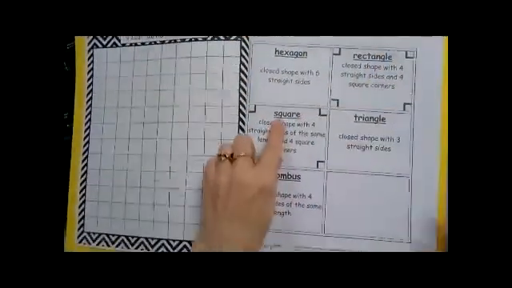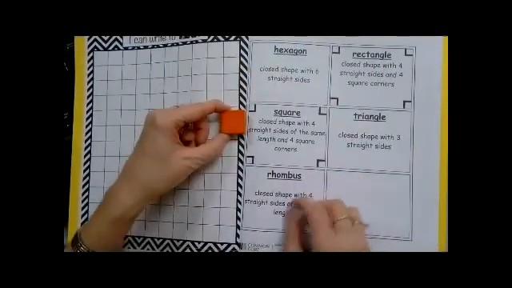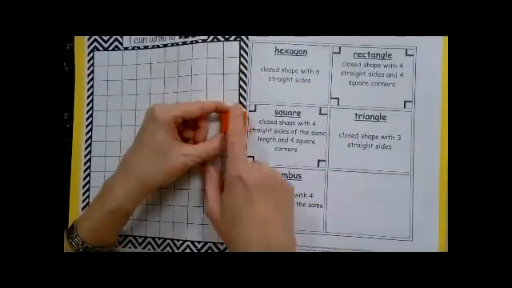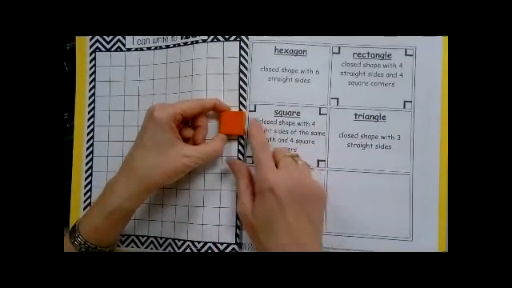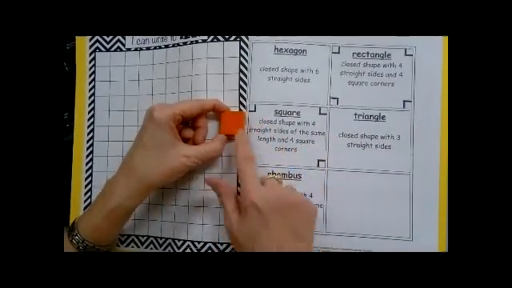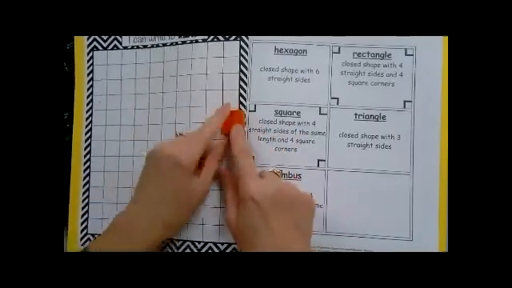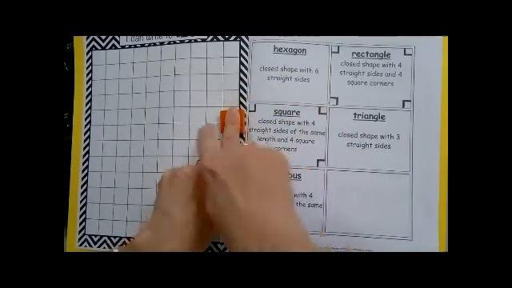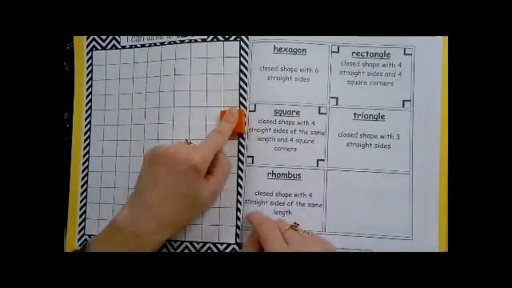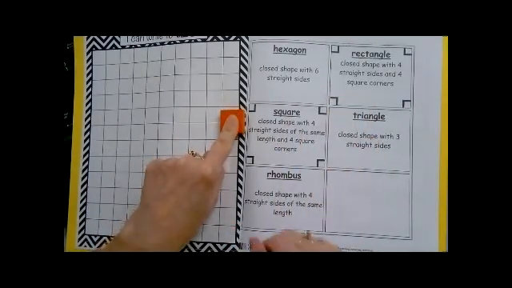Now, the next one is square. This is a square. It's also a closed shape, meaning none of the sides are open. It's an enclosed, closed shape with 4 straight sides. So let's count the sides. Let's put our finger here and count. 1, 2, 3, 4. It's 4 straight sides. None of the sides are curved, they're straight.